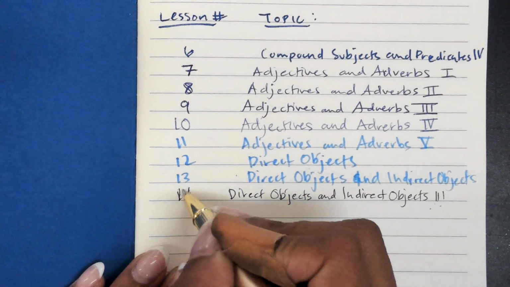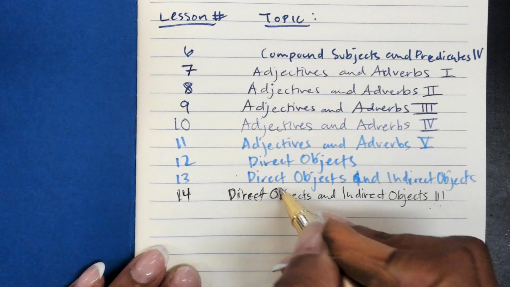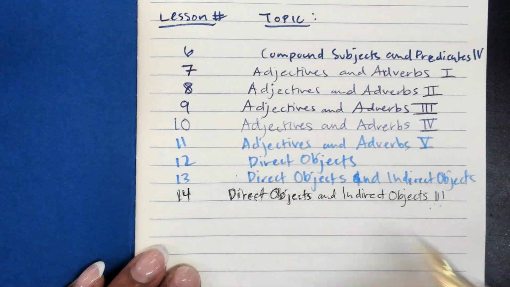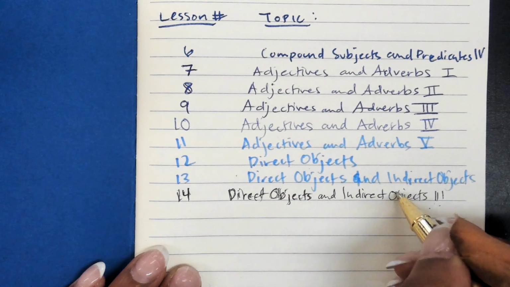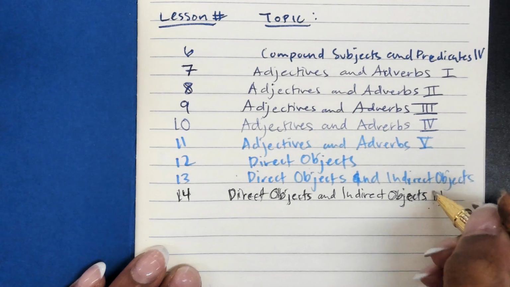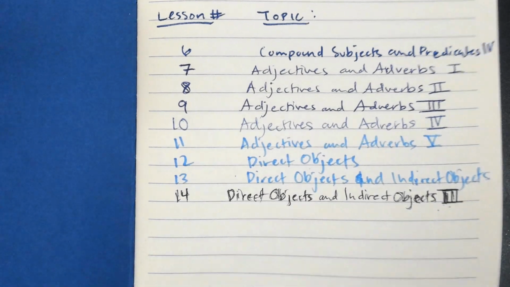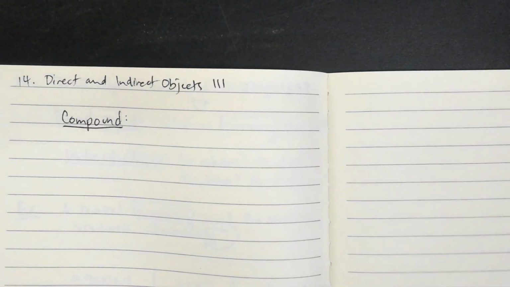This is lesson number 14. We're going to talk about direct objects and indirect objects. This will be lesson number 3. Okay, go ahead and turn to a new note page. Again, write your title, Direct and Indirect Objects 3.